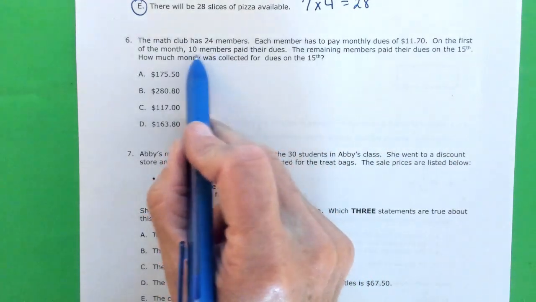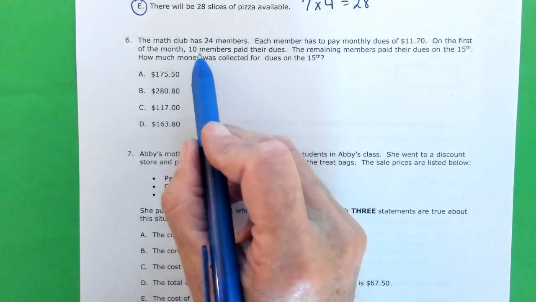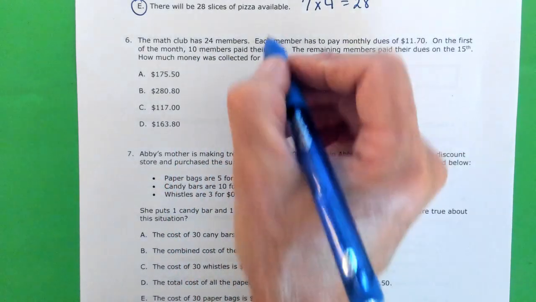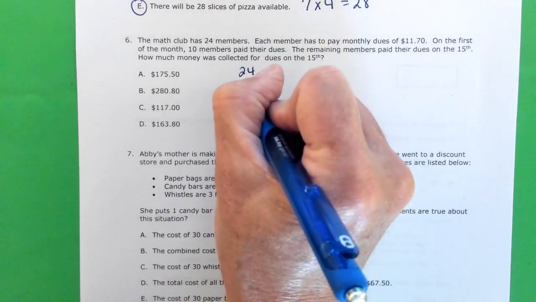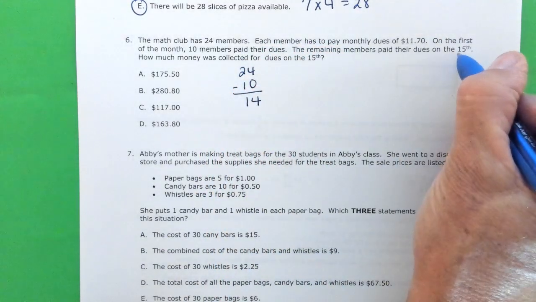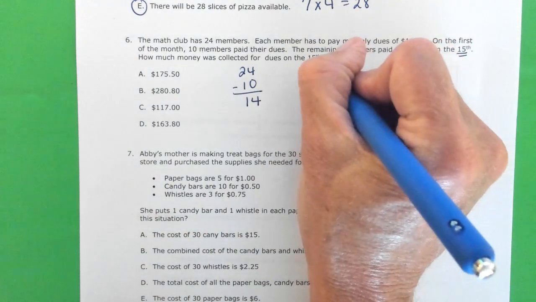So I don't need these 10 members, I need the ones that paid on the 15th. But I do need the 10 members to find out how many were left to pay. So out of 24 members, 10 have already paid, leaving 14 that paid on the 15th. Okay, so 14 members paid their dues. And then they each paid $11.70.